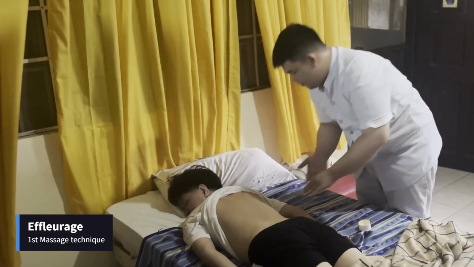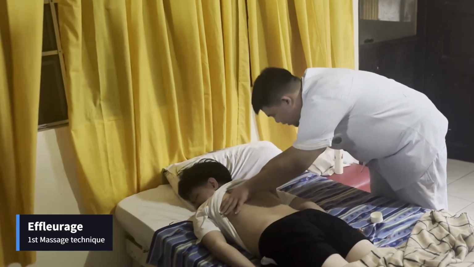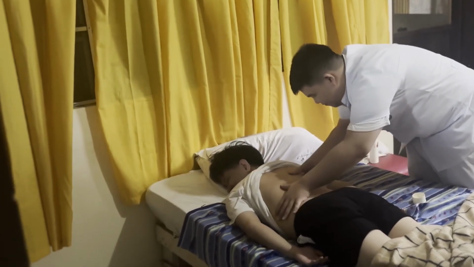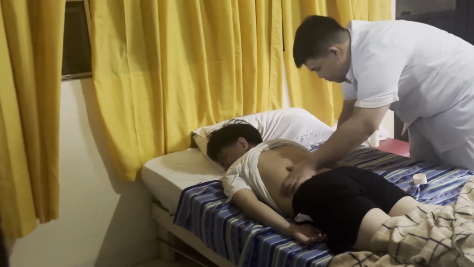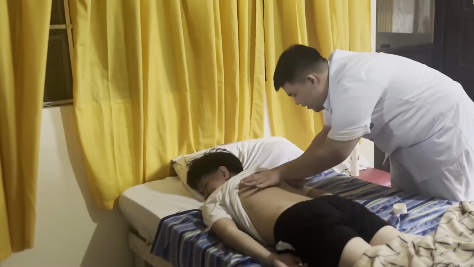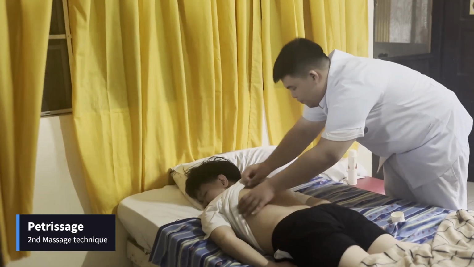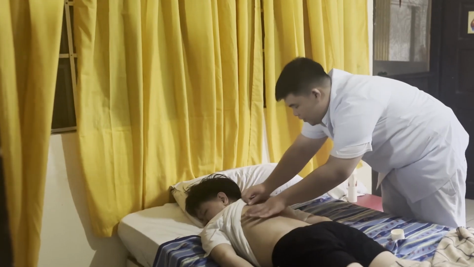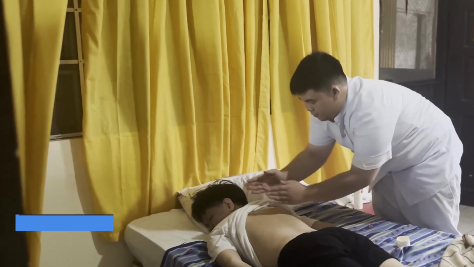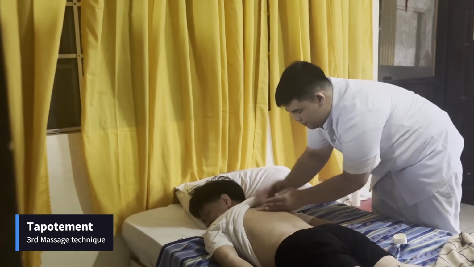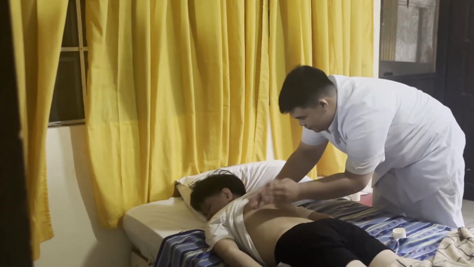First massage technique, effleurage. It is a long, light stroke that warms up the body. Petrissage is an effective massage technique in which deep pressure is applied to tissue and underlying muscle. Tapotement. It is a rapid and repeated striking of the body as a technique in massage.